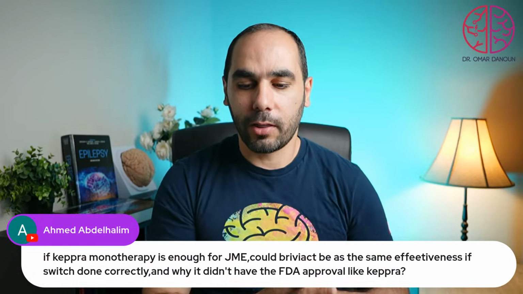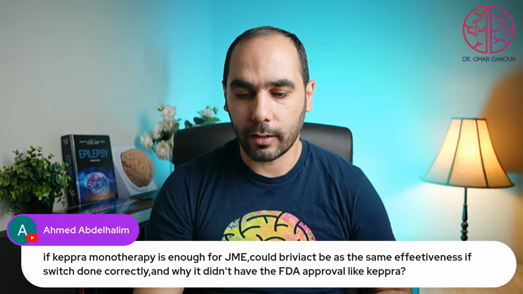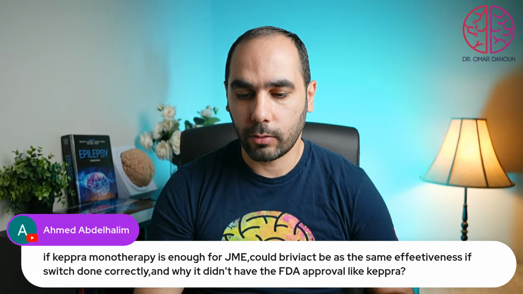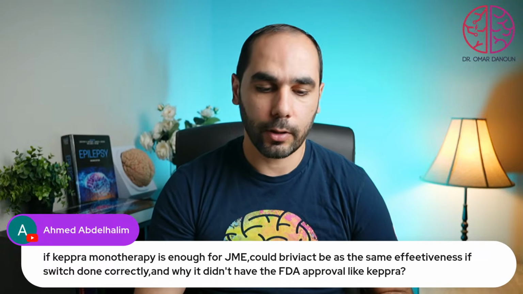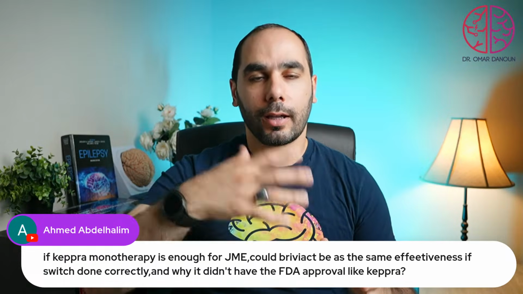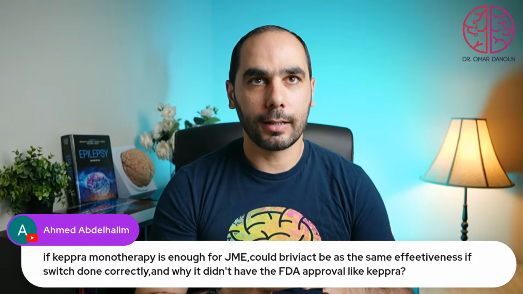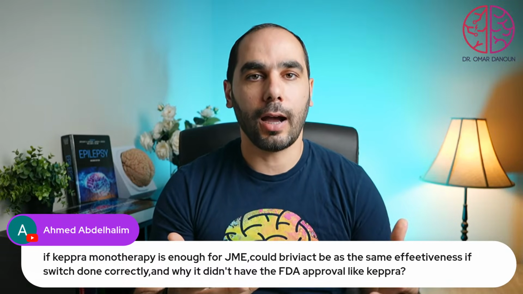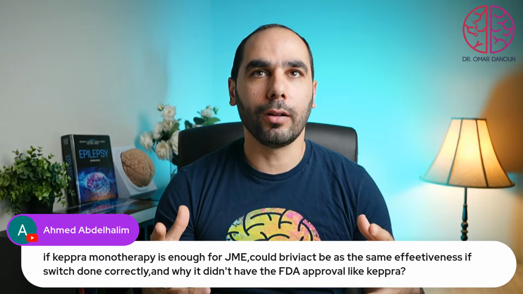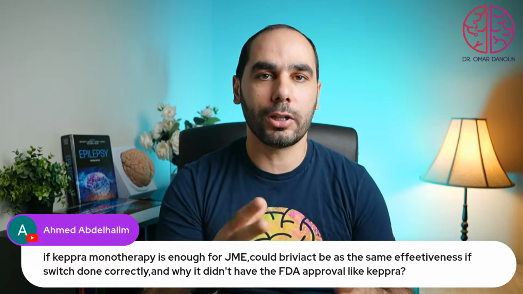But if Keppra monotherapy is enough for GME, could Act be as effective if the switch is done correctly? Why don't we have the FDA approval like Keppra? So the question is that if Keppra was working, can we switch to Act in GME, juvenile myoclonic epilepsy? The answer is yes. So Act works for juvenile myoclonic epilepsy. The FDA approval is only something legal and a regulation type.